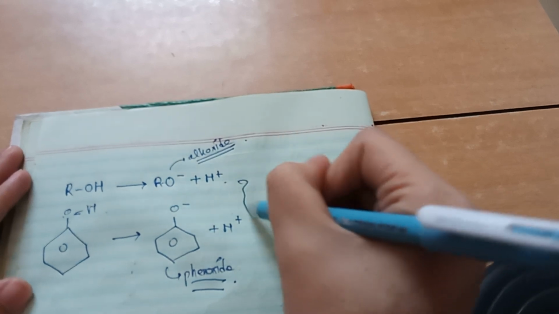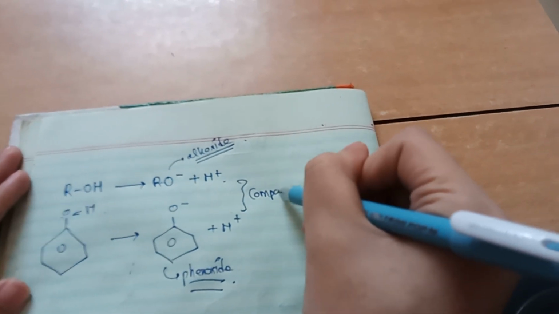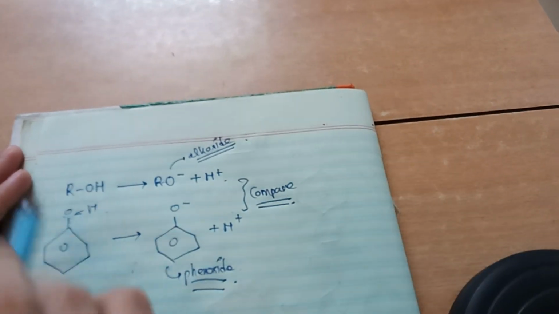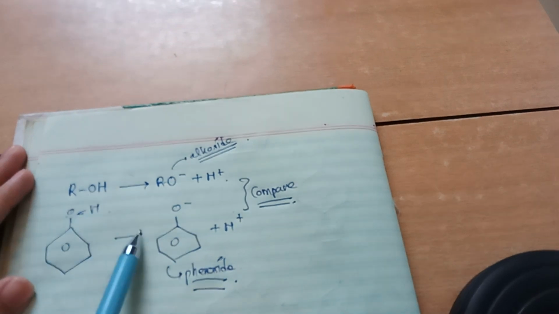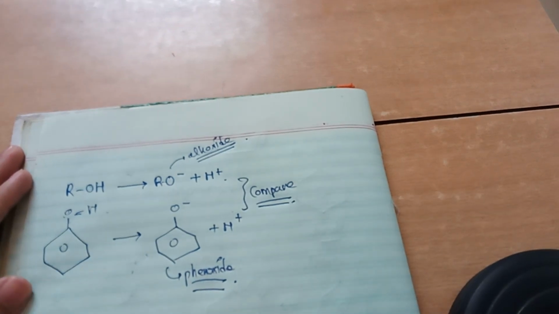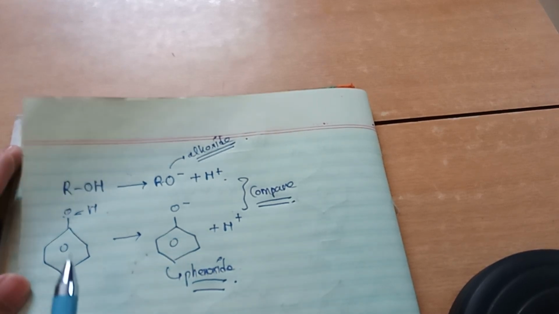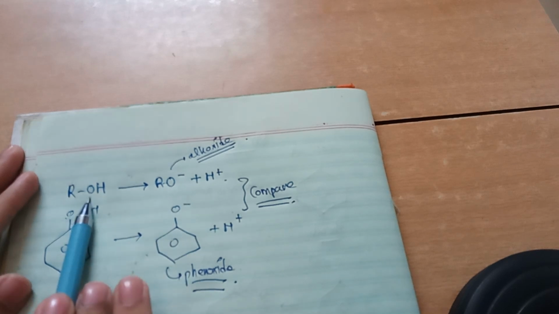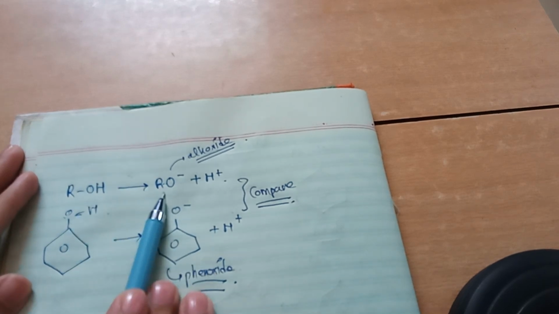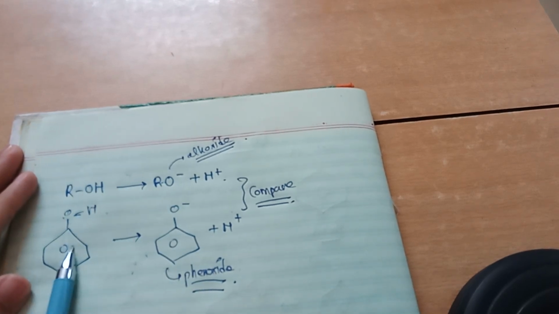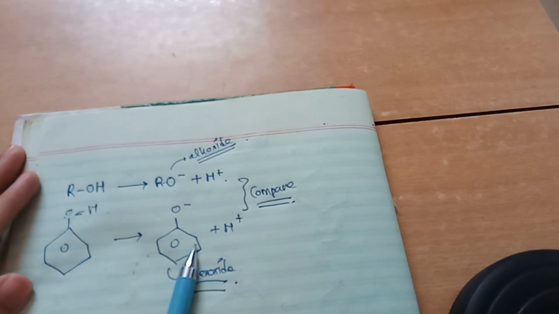Now you have to compare the acidity of alcohol and phenol. So how will we do that? We know that the acidity of any organic compound depends on the stability of its conjugate base. So in this case, the conjugate base is RO minus, and in this case, the conjugate base is phenoxide.